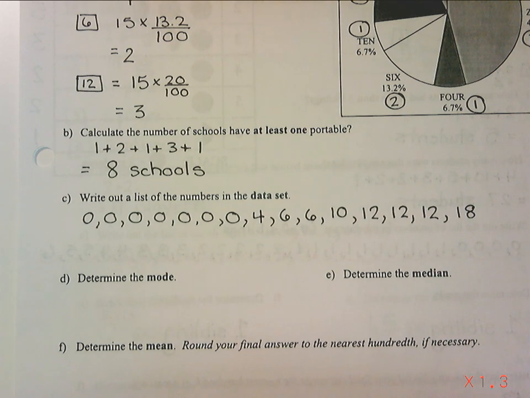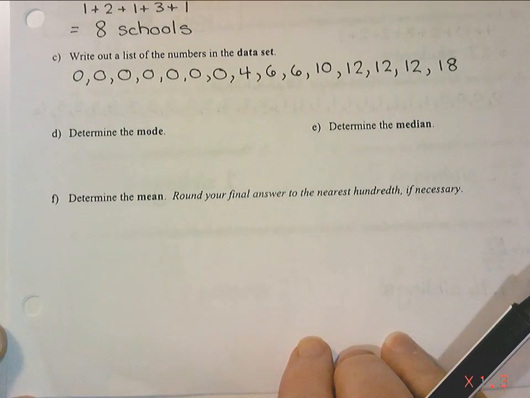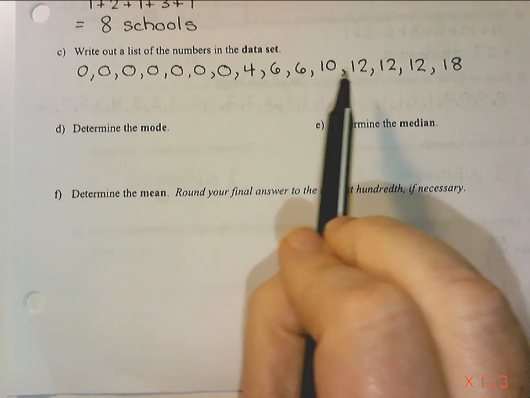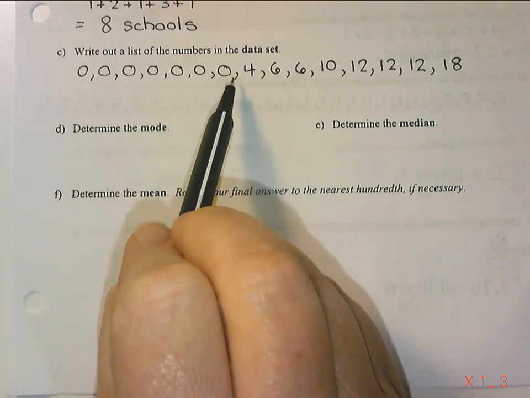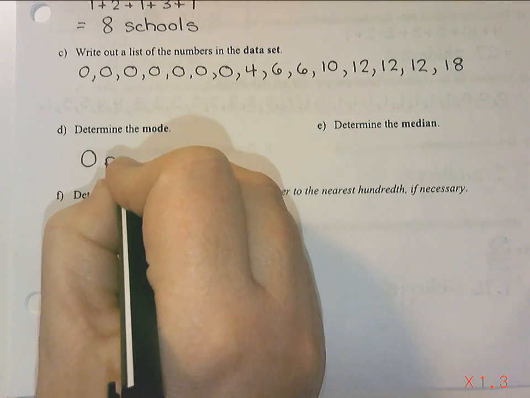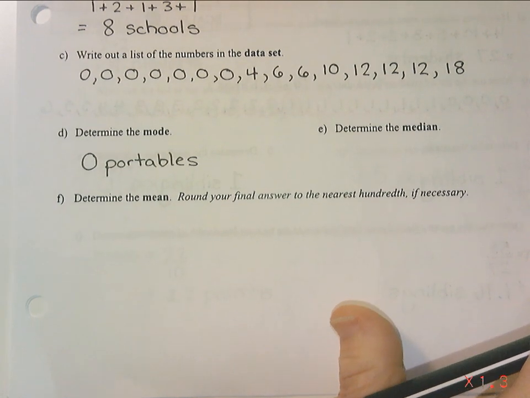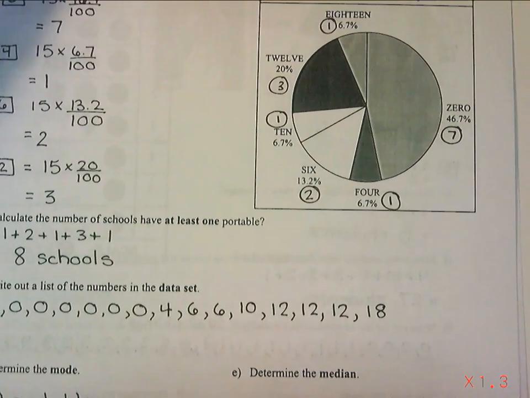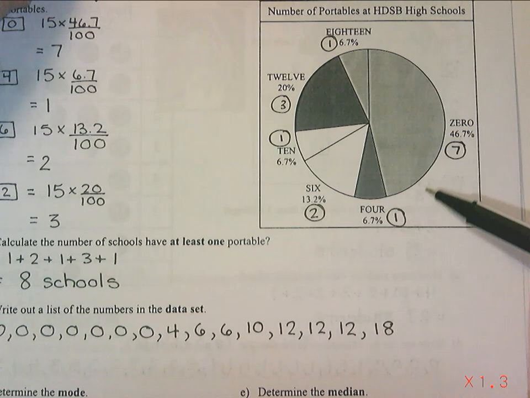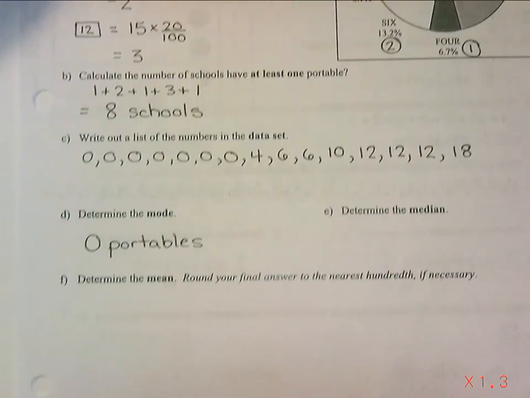Okay, now all we have left to do is our mode, our median, and our mean. So the mode is the most frequent. Looking at my list of numbers, I can easily see that I have the most zeros. So that would be 0 portables. If I was just looking at the graph though, I can tell which one is the mode because it's the one with the biggest wedge, right? So obviously 0 takes up the most space out of all of them. So I know that that one is the mode because it's the largest.